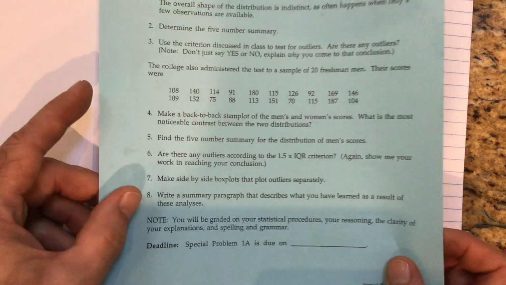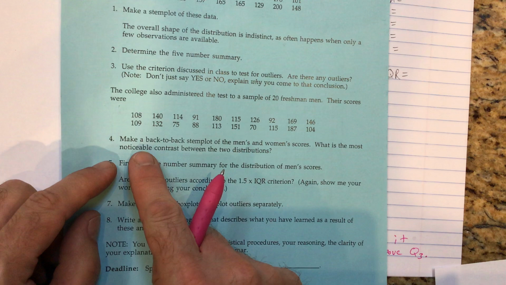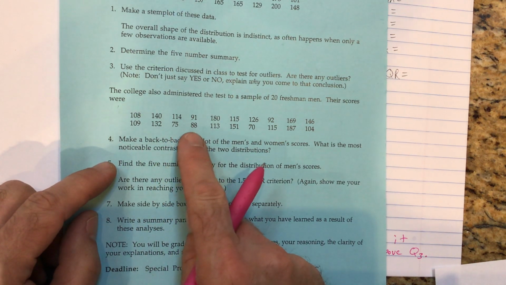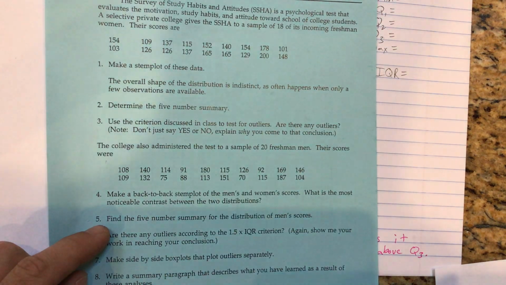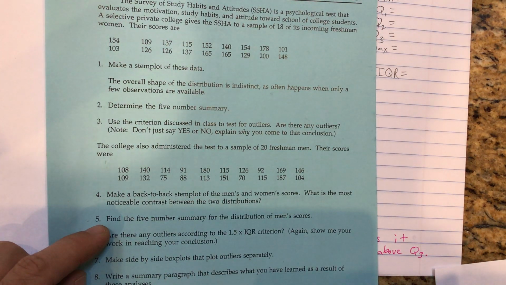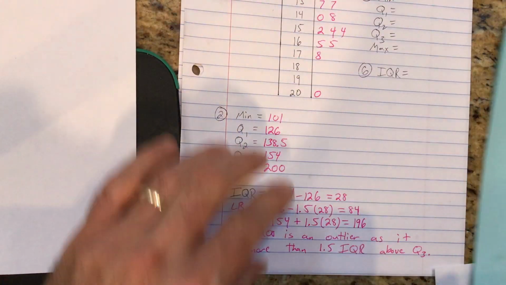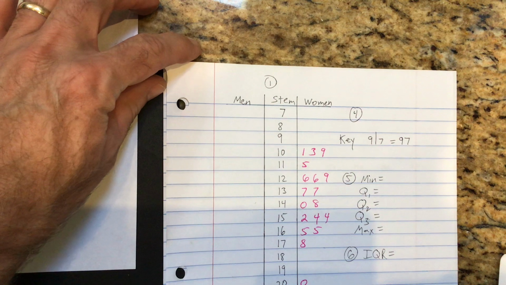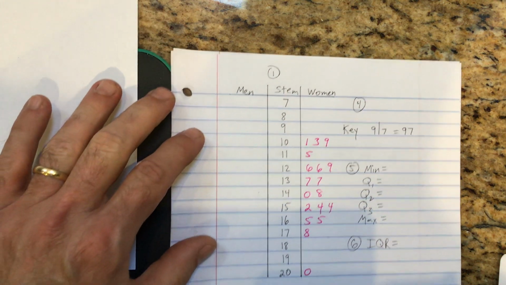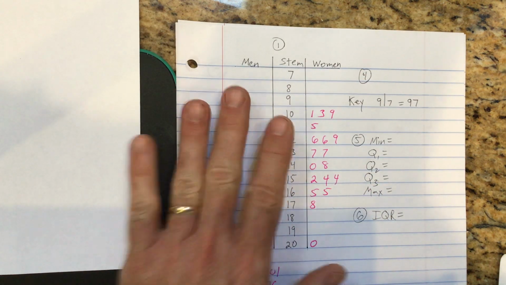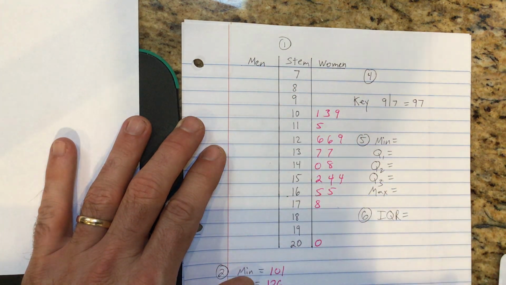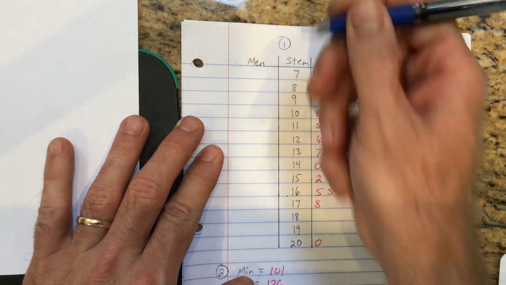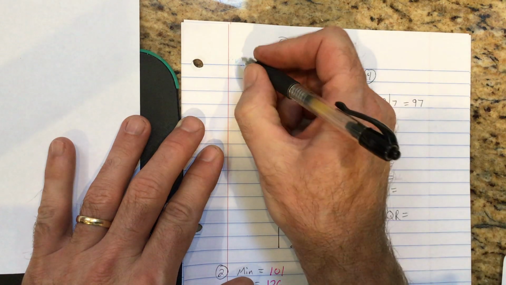All right, question 4. Make a back-to-back stem plot with the men's data added to your original data set of the women's. Okay, so that's kind of why I was covering this up earlier. I had this set up. It's always a good idea to read ahead. I already had this set up and I left some space so I could go ahead and just add on to it. So this is question 1 and question 4.